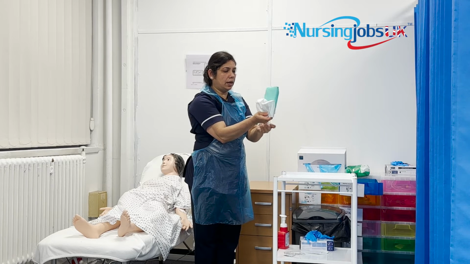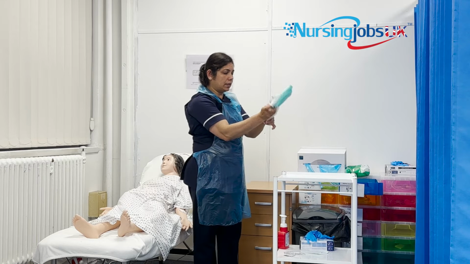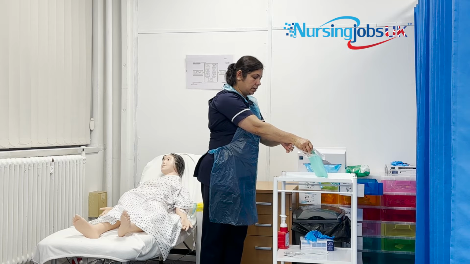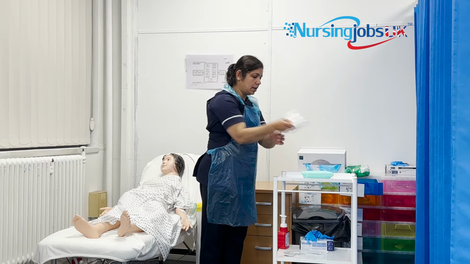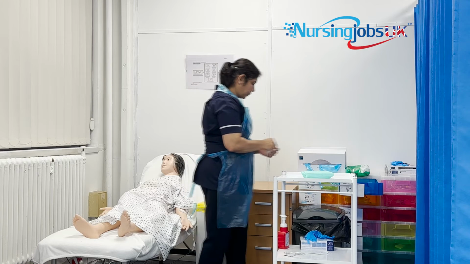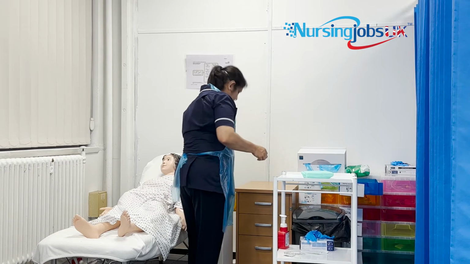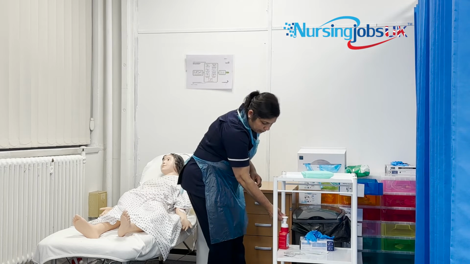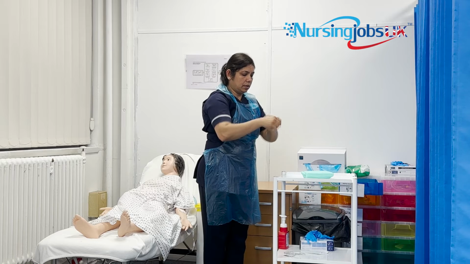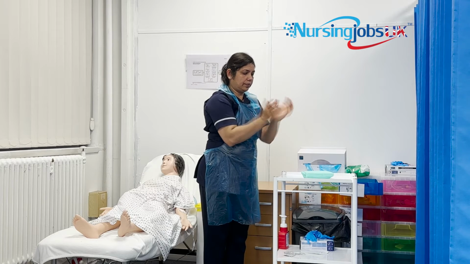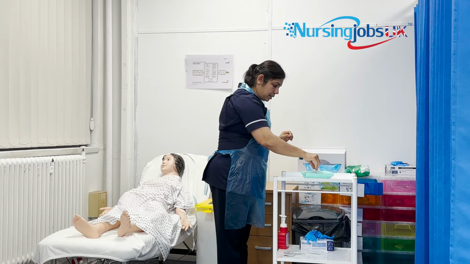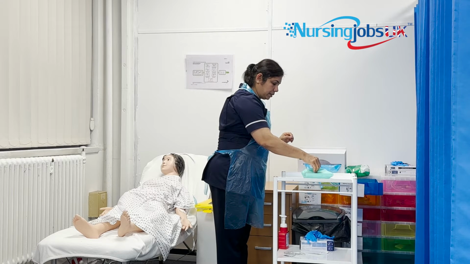without touching the inner part, and without touching the outer part covering on the trolley as well. You can place the dressing pack like this and not upside down. So this is the way. Okay. Now you need to gel the hands before touching the dressing bag. Now you need to touch the dressing pack only the outer part.